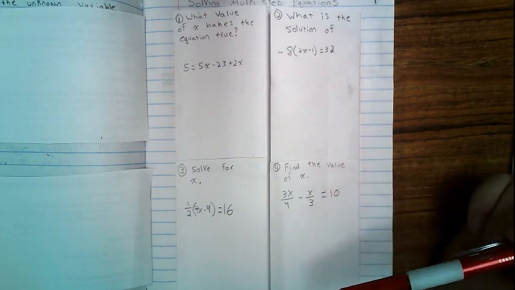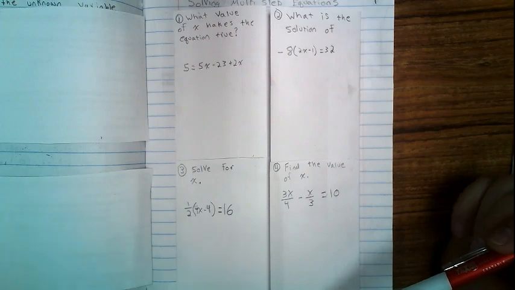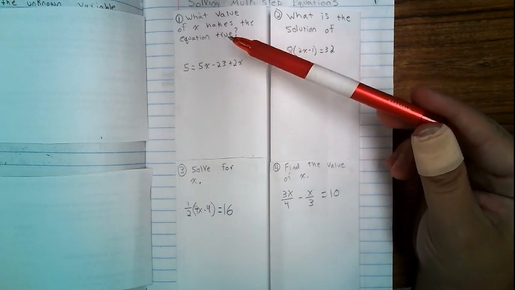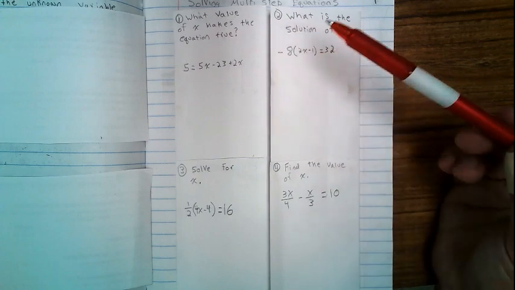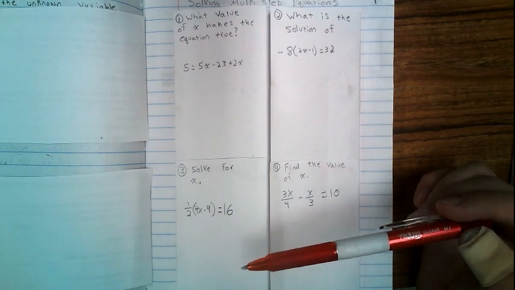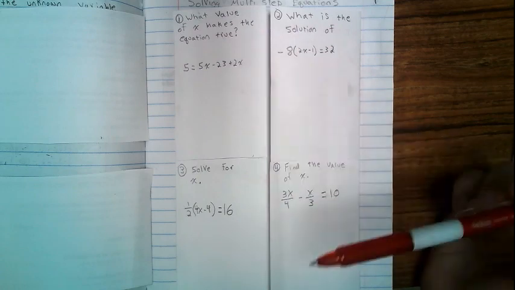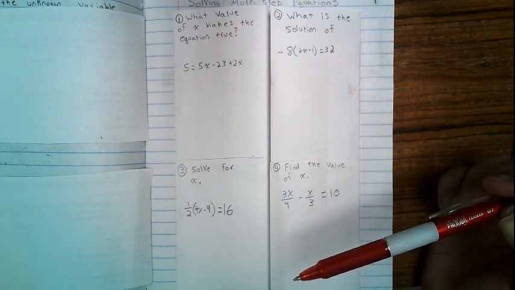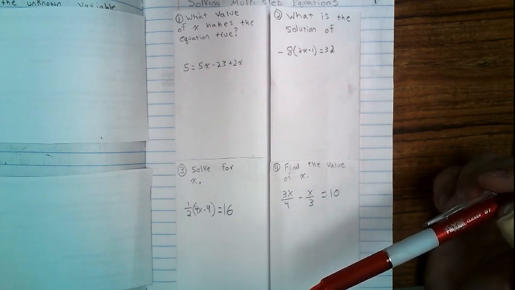So in all of these questions, they're all asking you to do the same thing, but it's phrased differently. This says what value of x makes the equation true. They're asking you to find x. What is the solution of? Asking you to find x. Solve for x. Literally says solve for x, and then find the value of x. It's kind of the same as number 1, just worded differently. So familiarize yourself with these different ways of being asked this question, so that when you see it somewhere else, you know exactly what you're supposed to do.